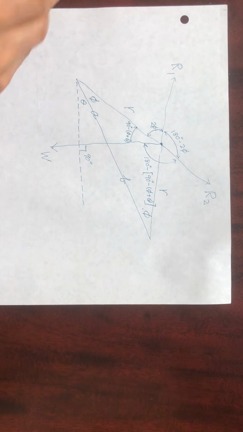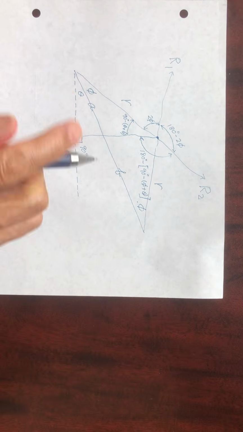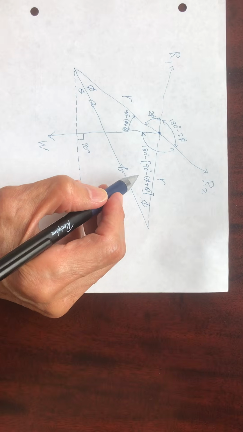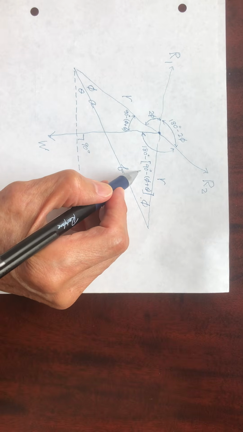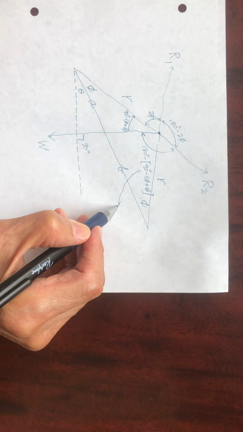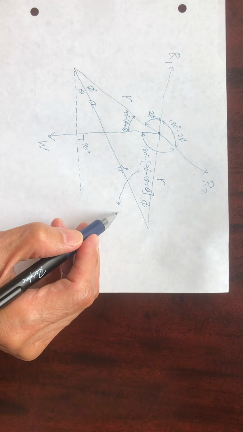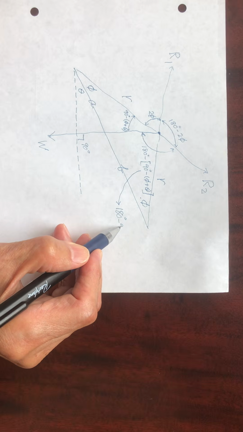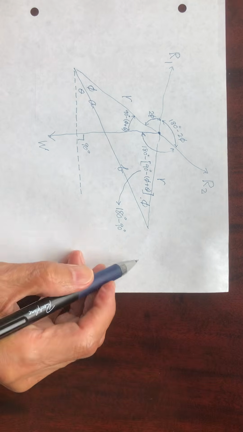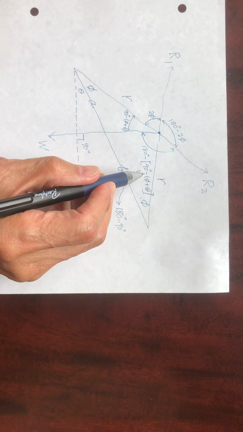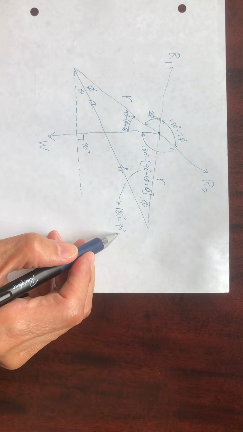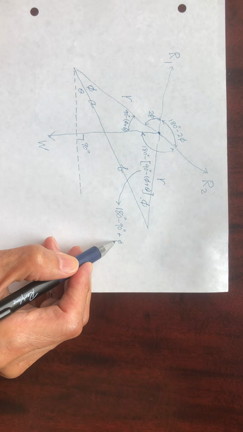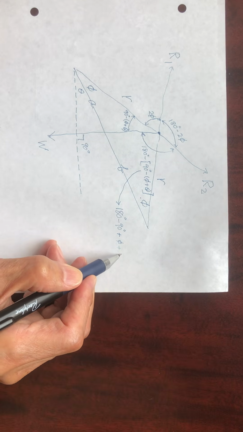So you can simplify this. It is 180 minus 90 degrees, minus, it's plus, so plus phi plus theta.